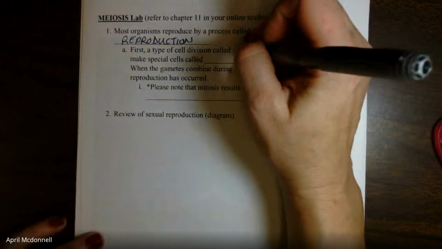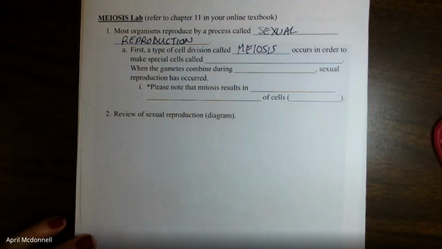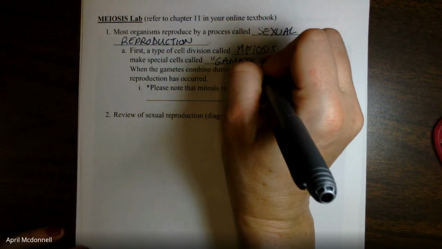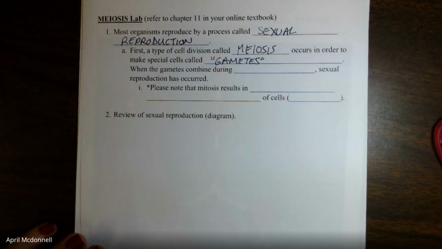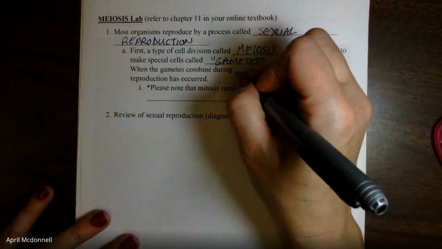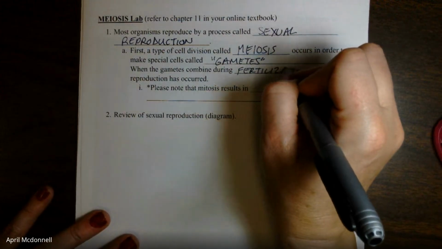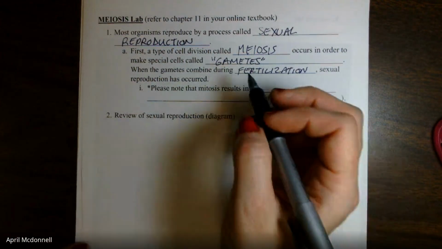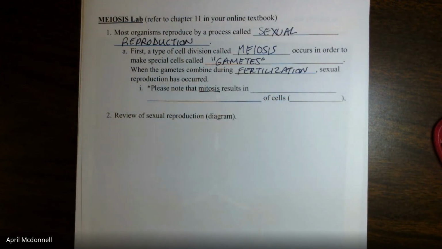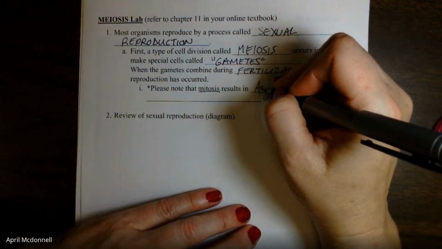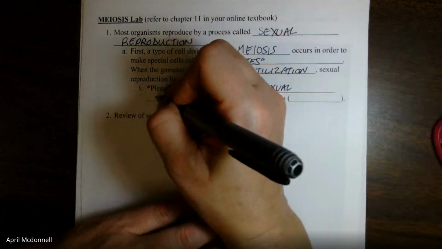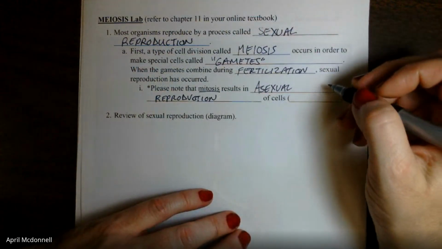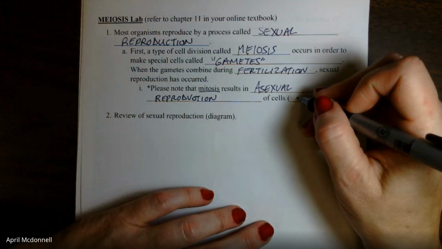First, a type of cell division, which we call meiosis, has to occur in order to make special cells that we call gametes. When the gametes combine during fertilization, sexual reproduction has occurred. Let's make sure that we understand that mitosis results in asexual reproduction of cells, and these cells tend to be clone-like cells.